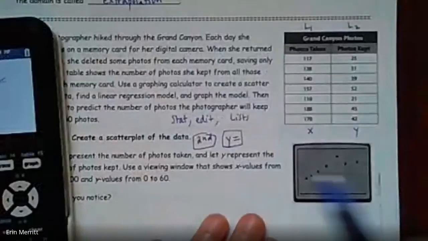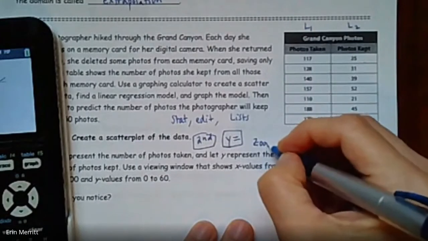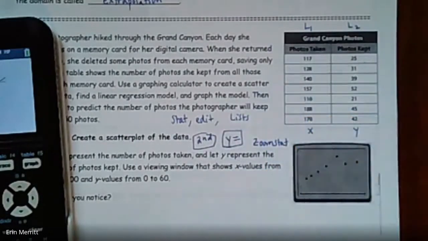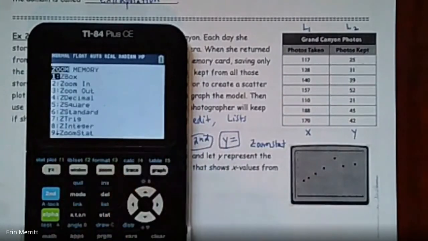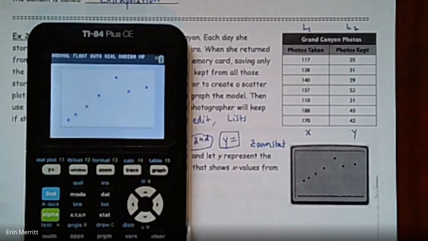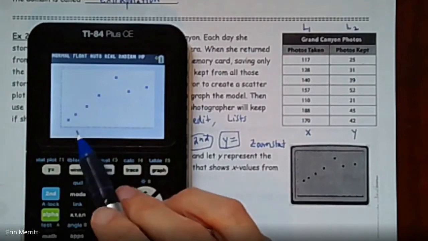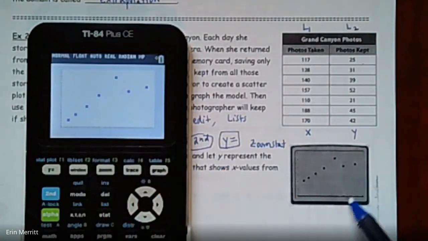So once you have the data in the lists, to graph this, we're going to go to Zoom Stat, because what that's going to do is give you the window that fits the data the best. So Zoom Stat is Zoom 9. And what you should end up with is this. What's on my calculator matches exactly this over here. Here's a little screenshot of what it should look like.